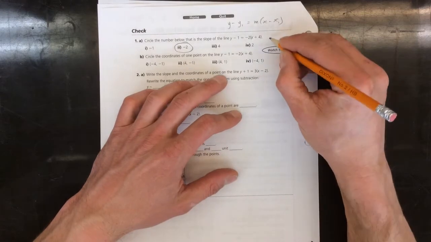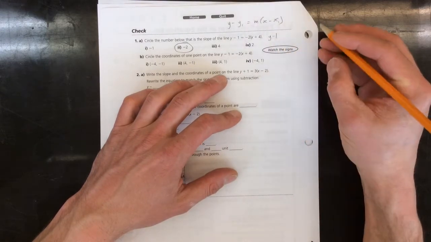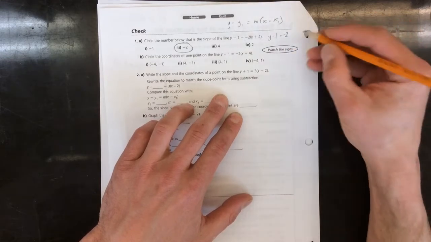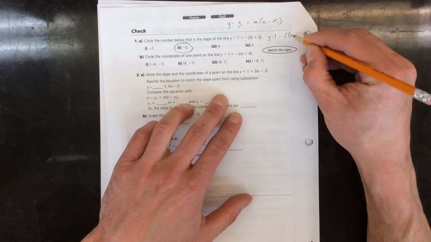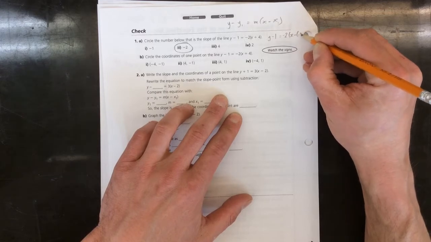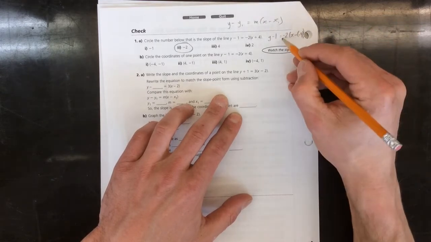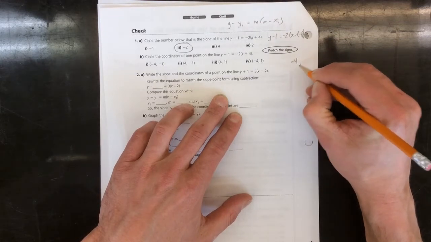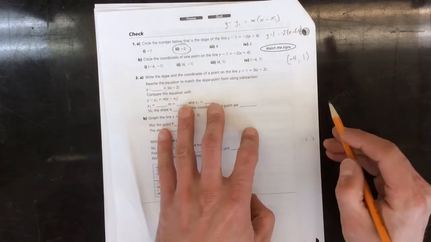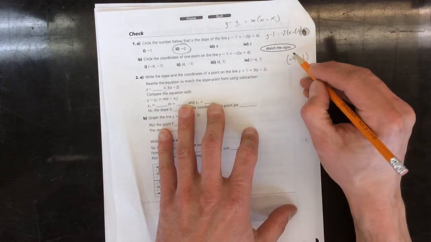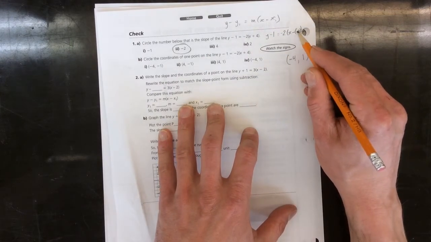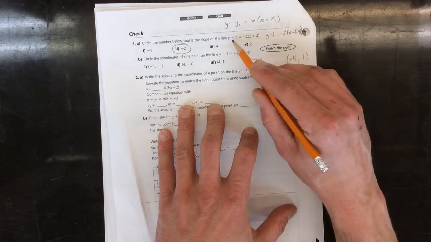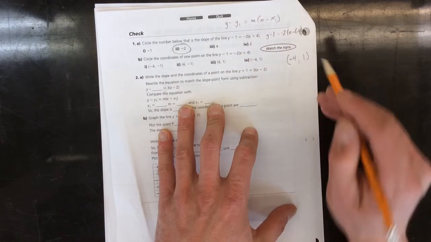But be careful, because we could think of this equation as y minus 1 equals negative 2 times x minus negative 4. So the point this line is going through is actually the point negative 4 and 1. Okay, so it is quite tricky. The x value is here, minus a negative to get our plus. And the y value is minus 1, so it's a positive 1 that we need.